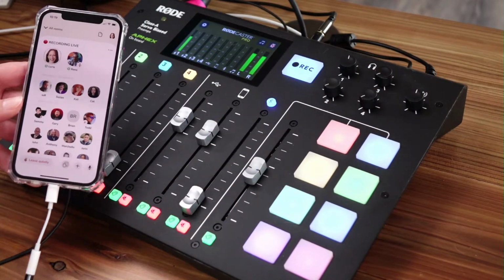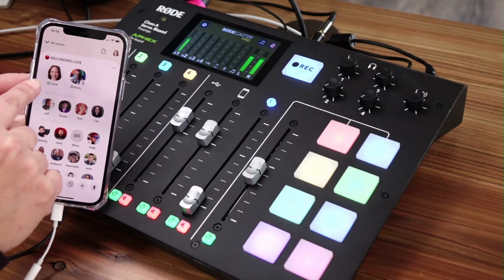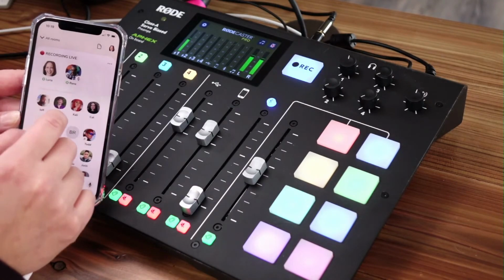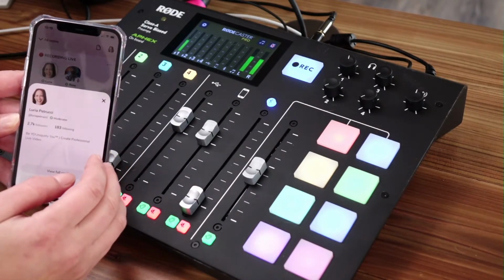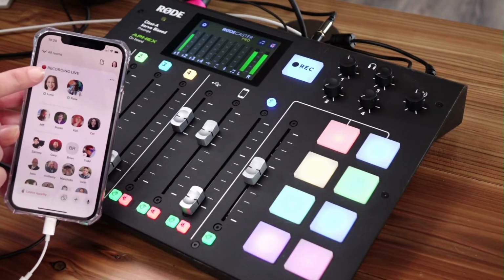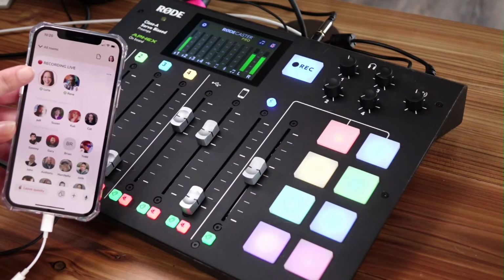And you'll notice that, so I'm going to have Jeff talk. So in Clubhouse, typically this flashing that's happening right now means that I'm talking.